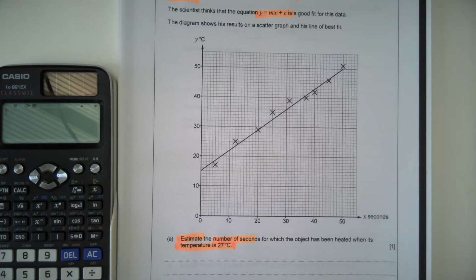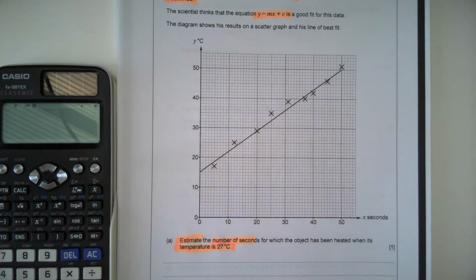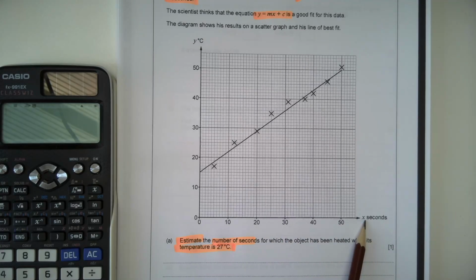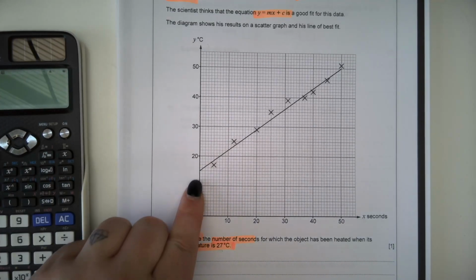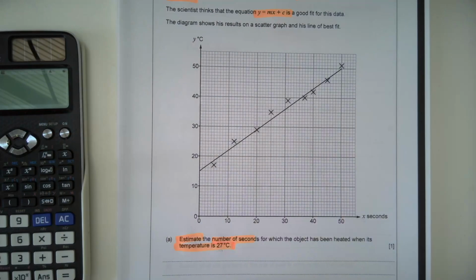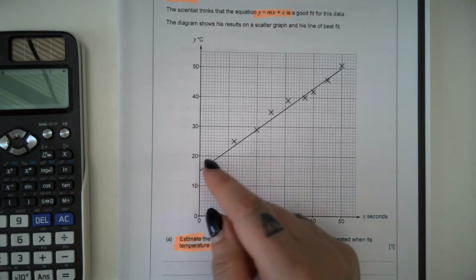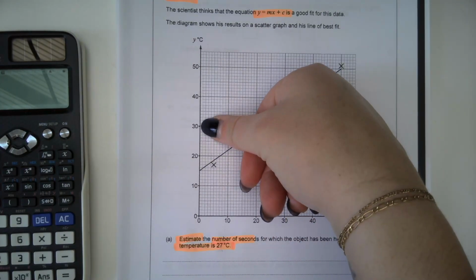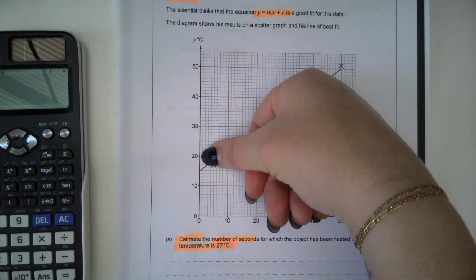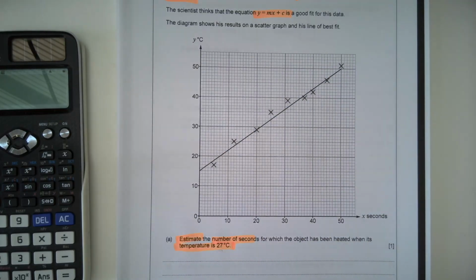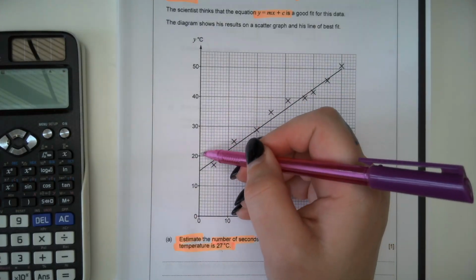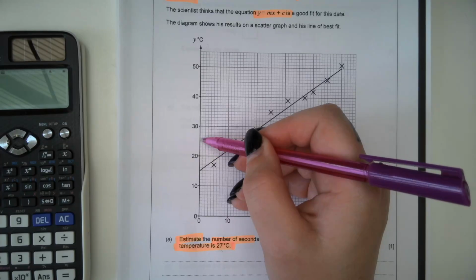Celsius. So we can estimate directly from this scientist's graph because he's drawn a line of best fit. Along the bottom is seconds, up here is temperature. We want an estimate for 27 degrees Celsius, so we need to find where 27 is on this scale. Be really careful when you're checking the scale. It's going to be somewhere between 20 and 30. There are 10 little squares to cover 10 values, so each little square is worth 1. So for 27, it would be 1, 2, 3, 4, 5, 6, 7.